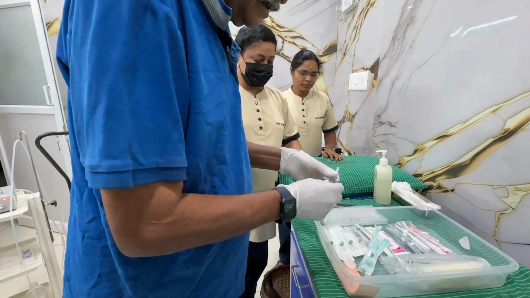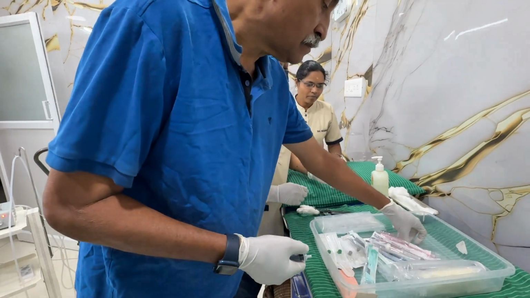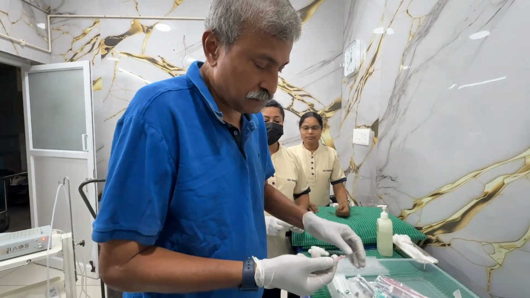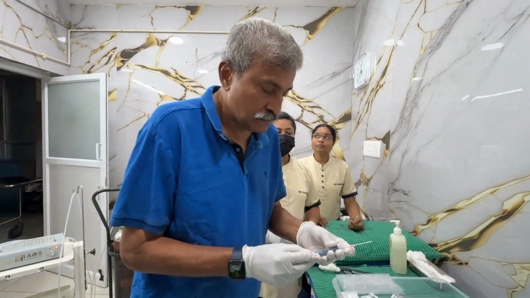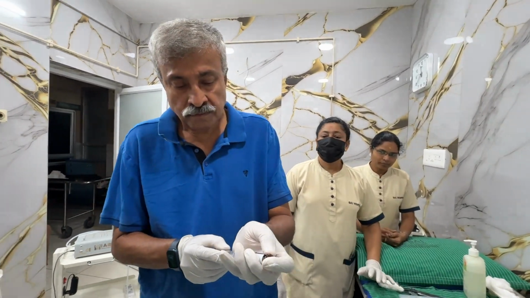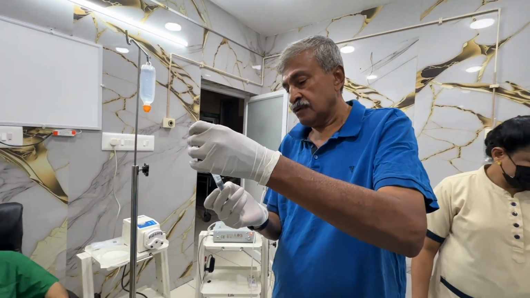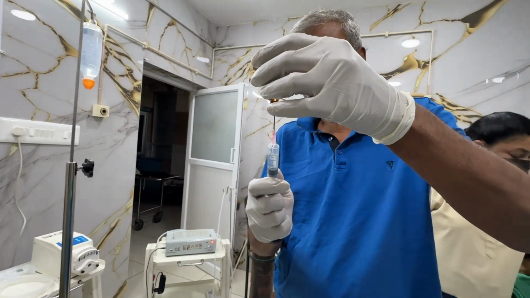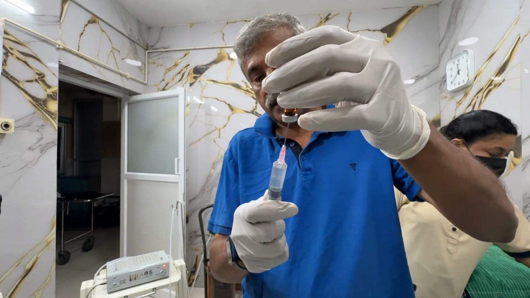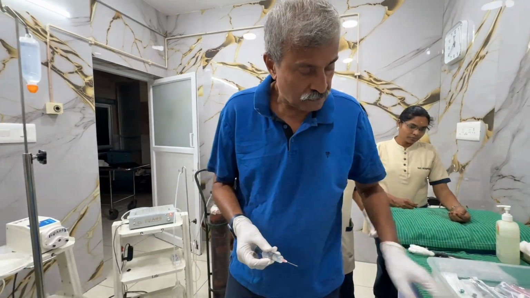A 5 ml syringe is taken. A thick needle is deployed, as this needle will later be used as an air vent for the heparinized saline solution. This is 5000 international units per ml of heparin, 4 ml of the solution, making it 20,000 international units of heparin, drawn into the syringe.